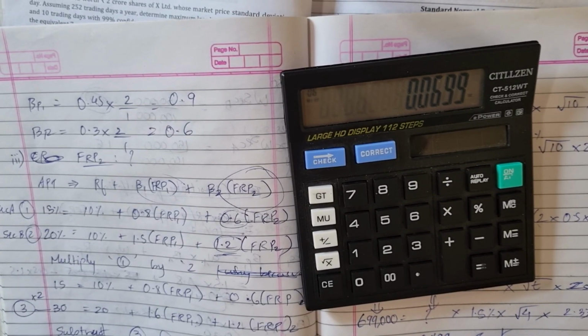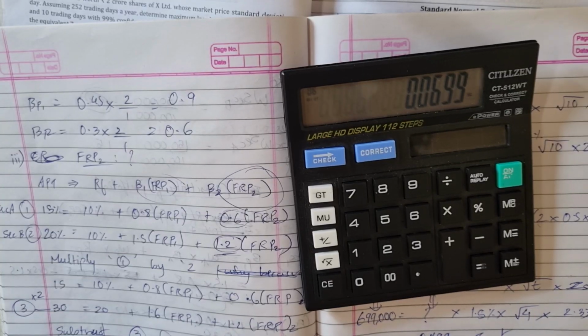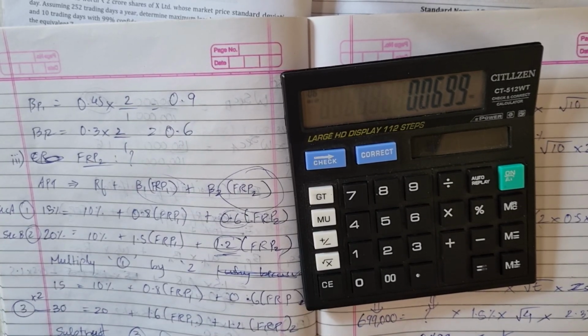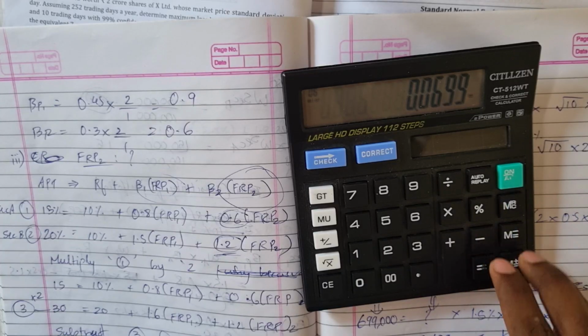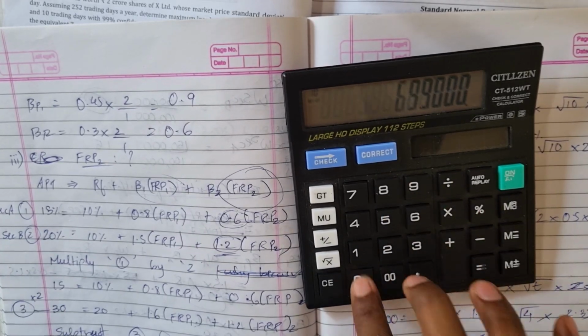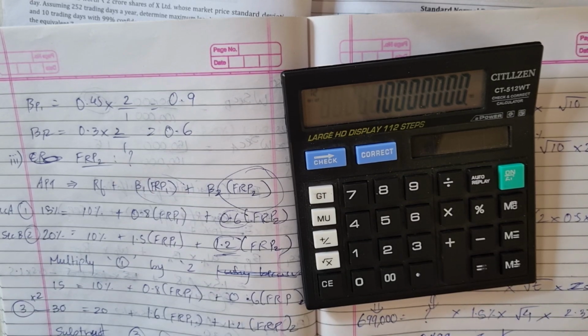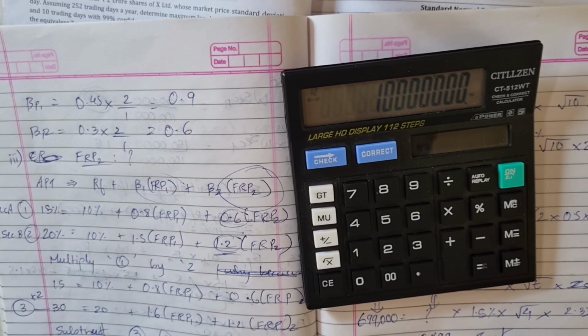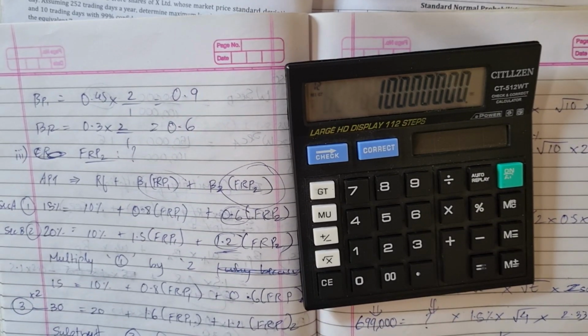So how much is my investment value? It is 6,99,000 divided by 0.0699. So I am getting this as 1 crore. It was a reverse calculation sum.